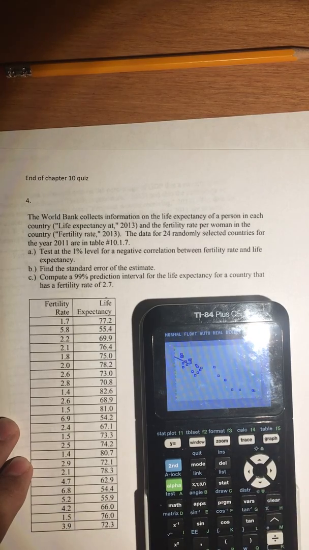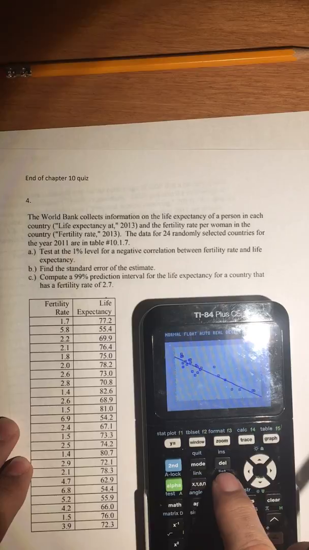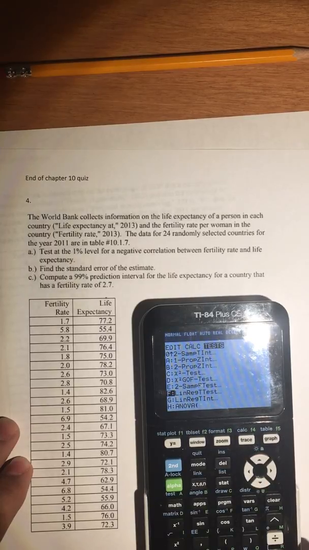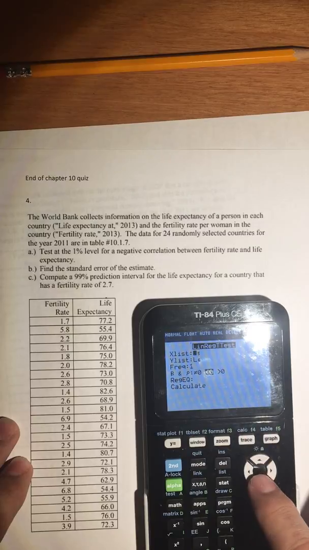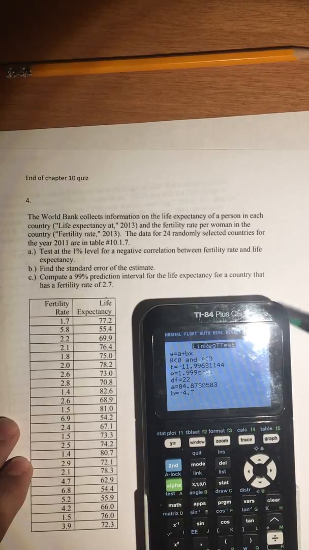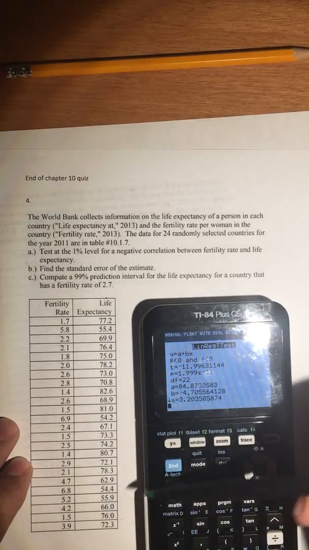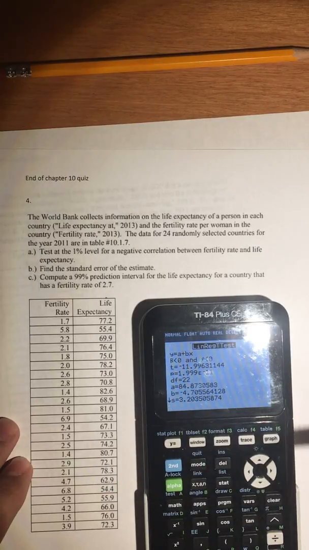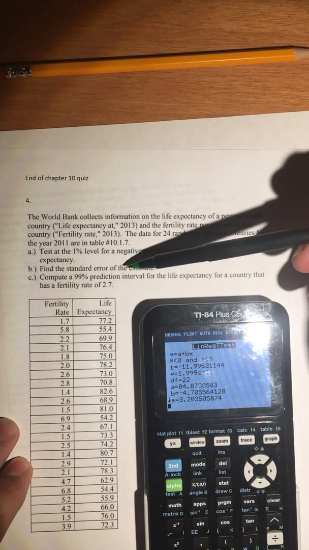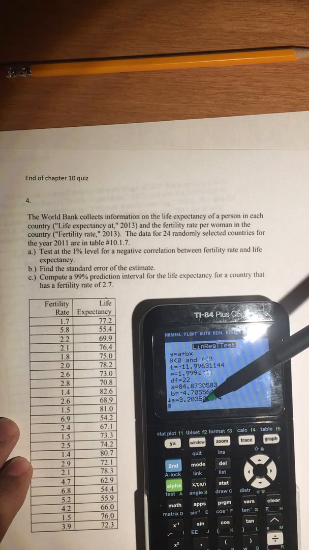And okay, so now we're going to do the test. So we're going to go stat, test, linreg t-test. And again, list 5 and list 6, we're checking for a negative correlation, and we're going to calculate it. So there is our t-score for our slope. T-score is gigantic, almost negative 12. The probability of that happening by random chance is next to 0. So therefore, we have very strong evidence that we have a negative correlation, and it's not just occurring by random chance. There's the standard deviation of our errors around the line. So for part B, the standard error of the estimate is 3.2.